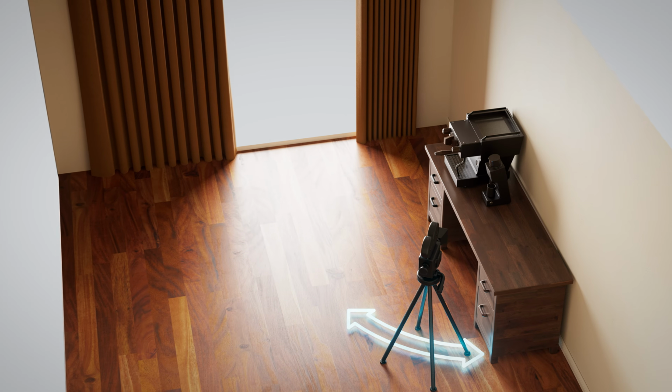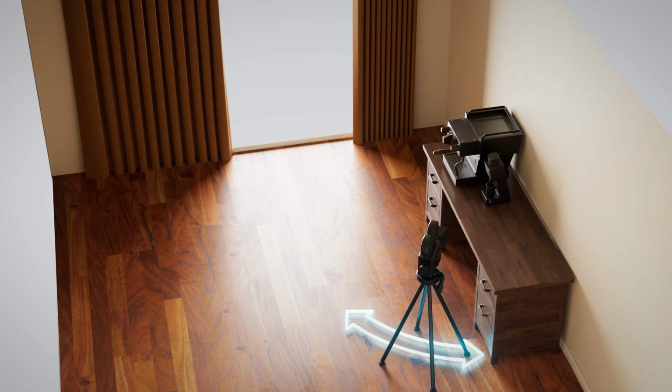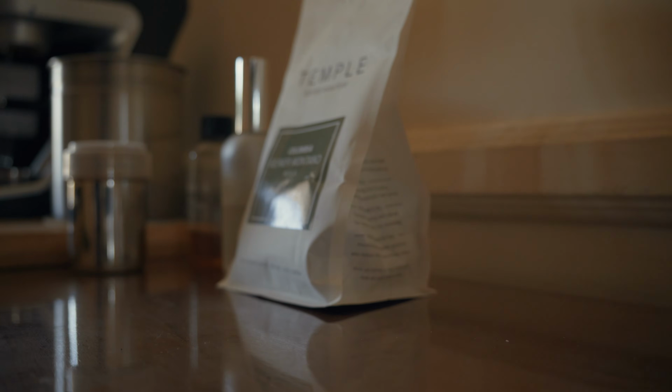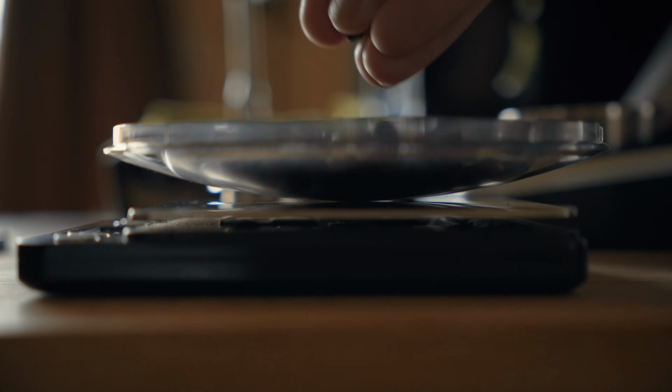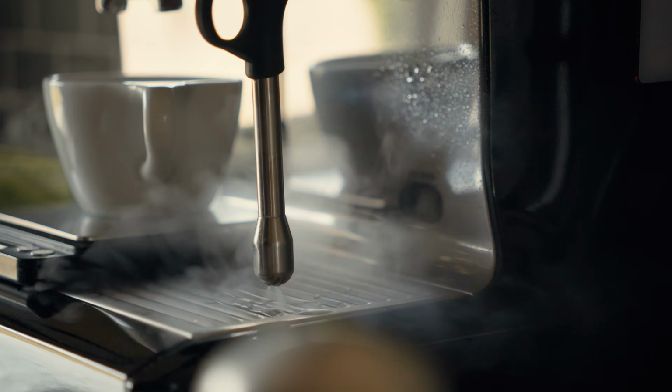So for all of my shots, with a few exceptions of course, I filmed within this angle range and simply recorded simple actions of making a flat white, and when all that was done, this is what I came up with.